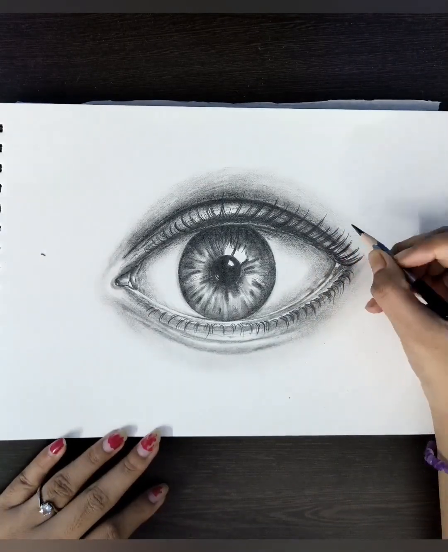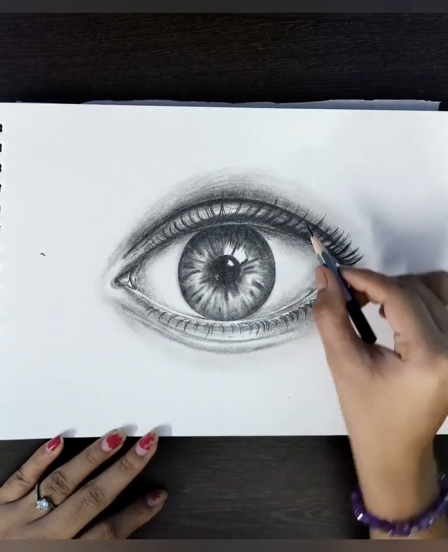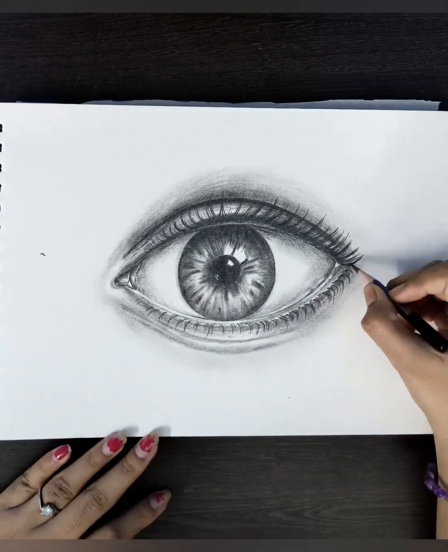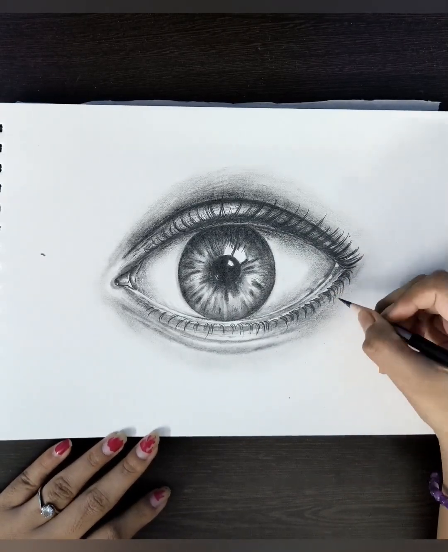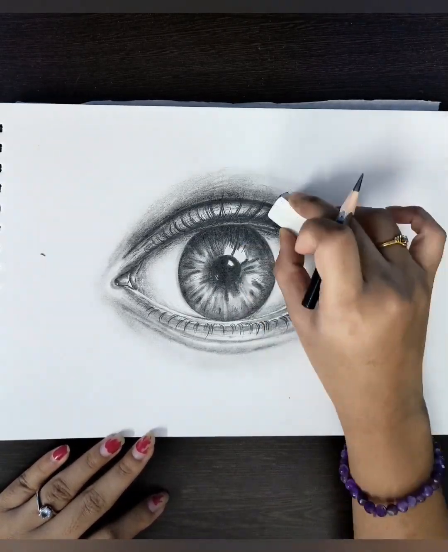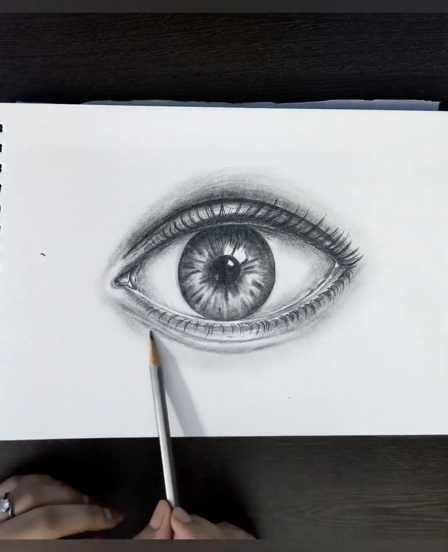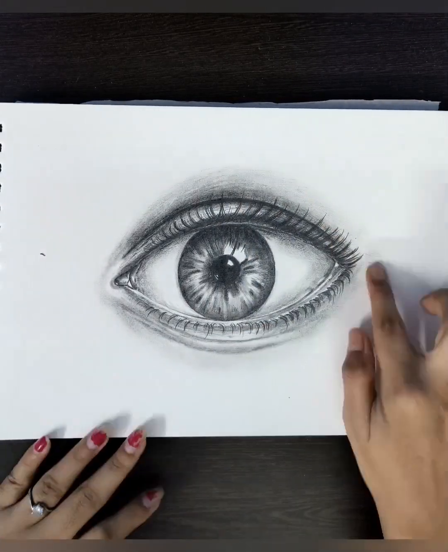Now slowly observe the entire eye and give finishing touches wherever needed. Adjust highlights, dark areas and smooth blending carefully. And finally your realistic eye drawing is completed.